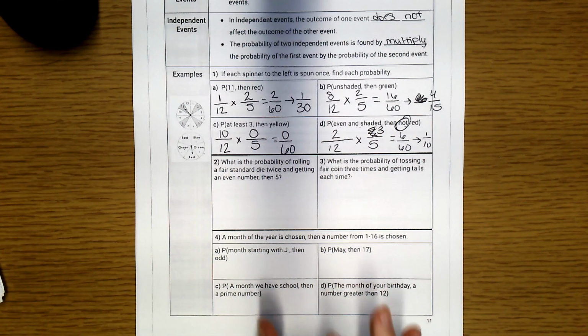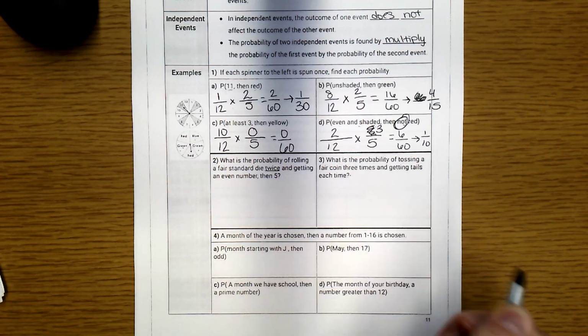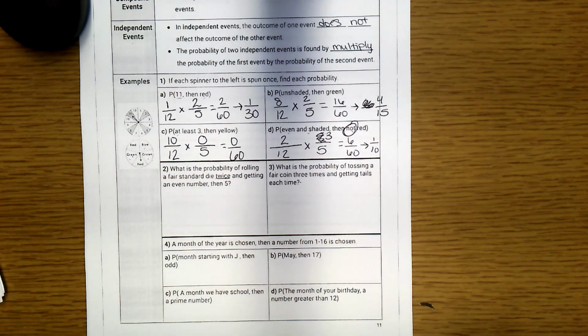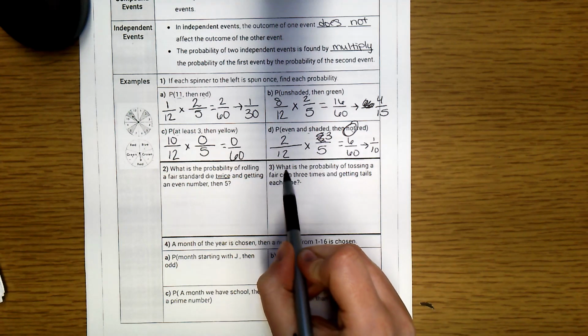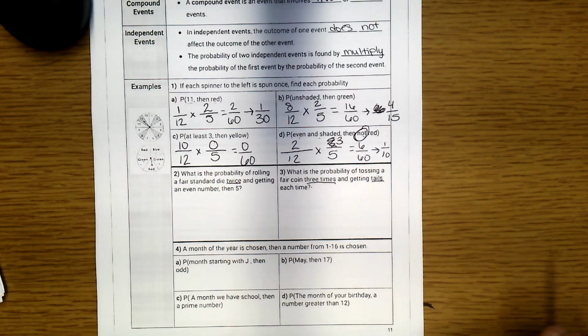Alright, let's look at number 2. The probability of rolling a fair standard die twice. Actually, I'm going to have you do that one by yourself. I'd like to do number 3. 3 is a little bit trickier. 3 says, what is the probability of tossing a fair coin 3 times and getting tails every time?